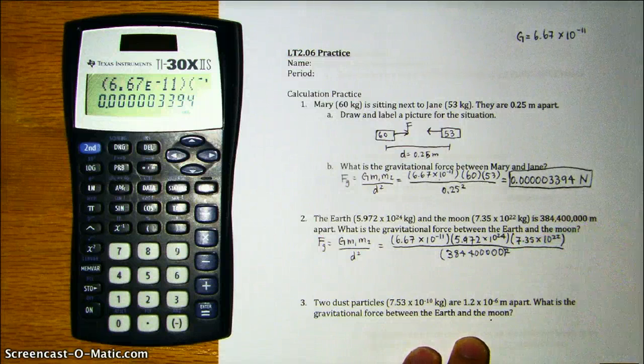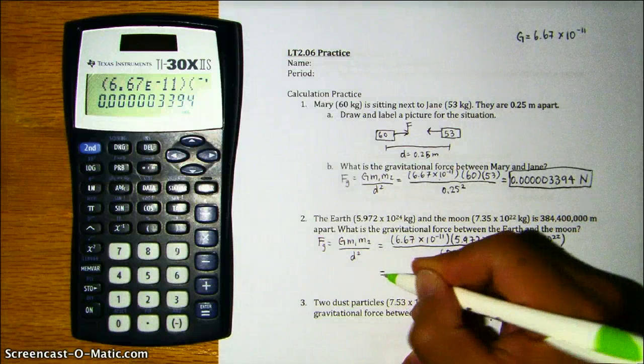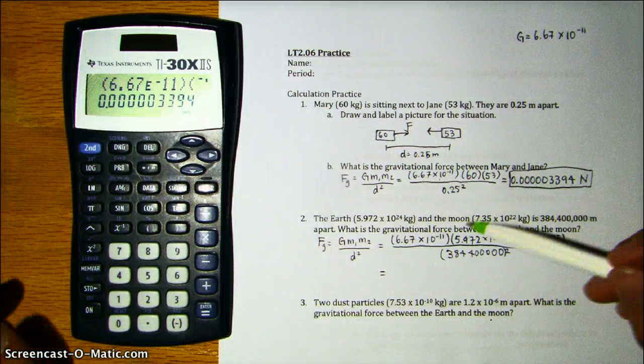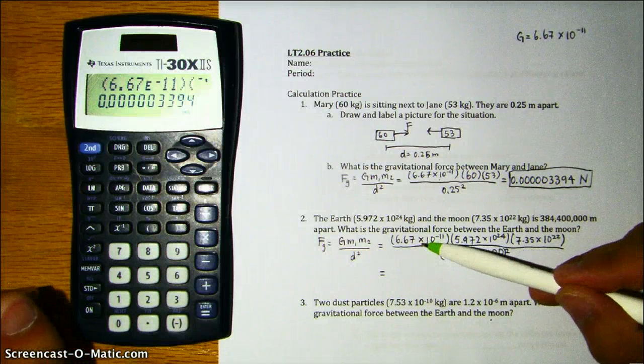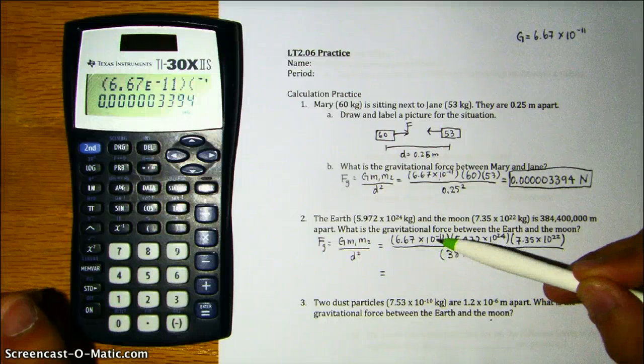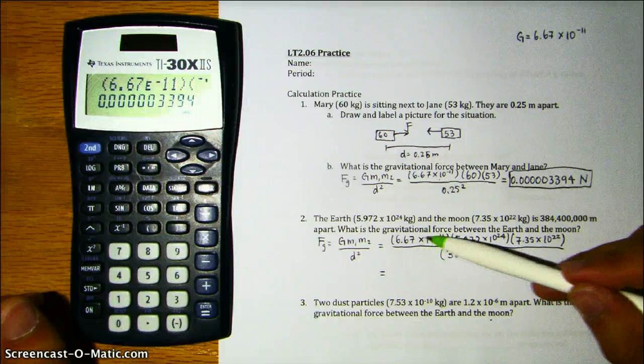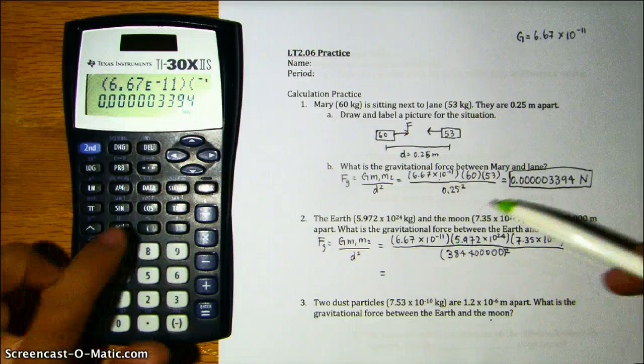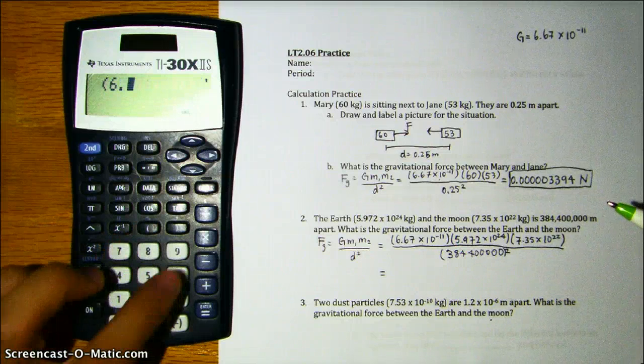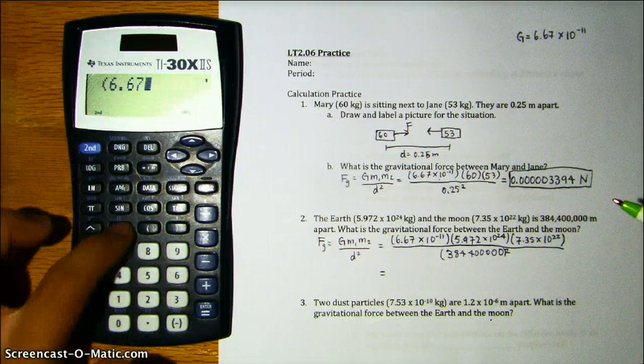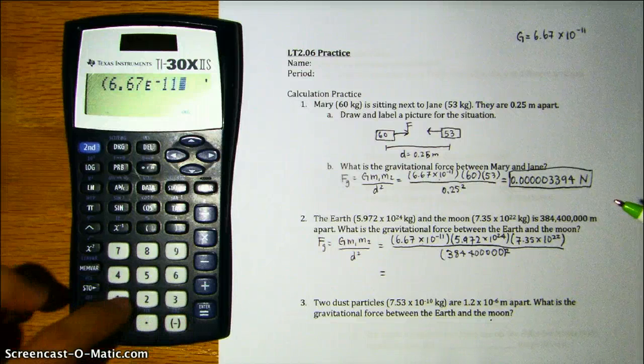So we're now ready to punch it into the calculator. Again, every time you have an exponent, you don't have to type in times 10 to the, you simply have to type in e and then the exponent. So as always, we start with 6.67, second e, negative 11.